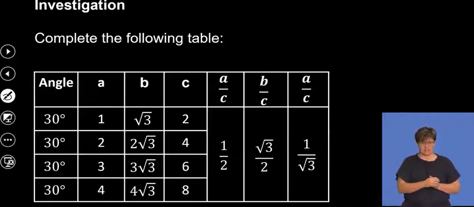So you can see that if you were to complete this, this is what it will look like. A over C will be 1 over 2 for all of them. B over C will be root 3 over 2 for all of them. And then A over B will be 1 over root 3. So that's not supposed to be A over C, it's actually supposed to be A over B. Apologies for that.